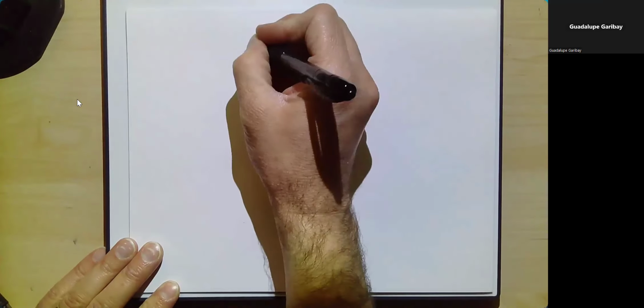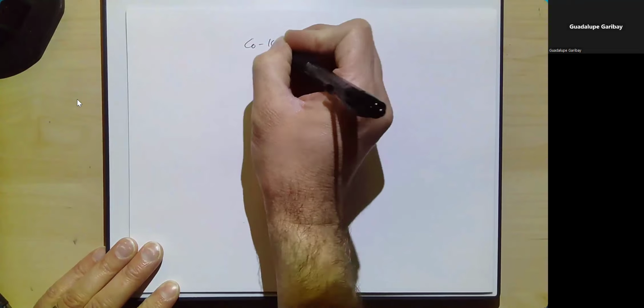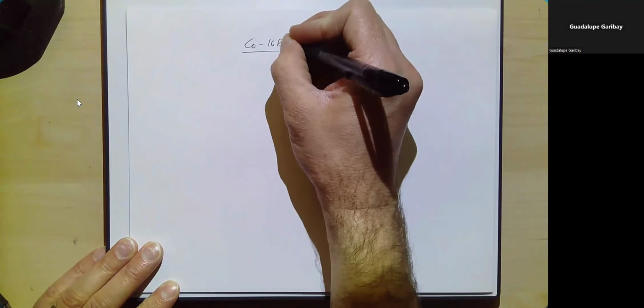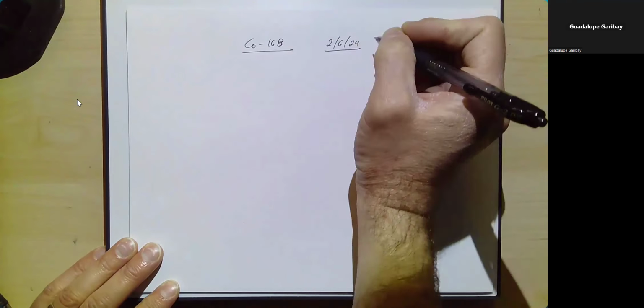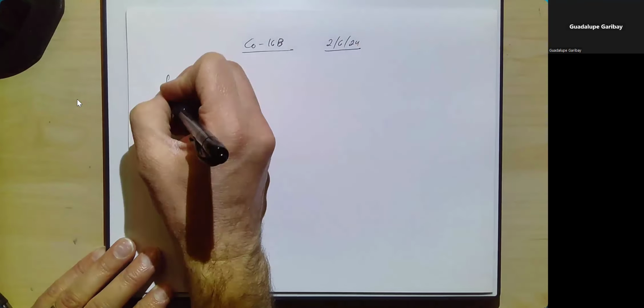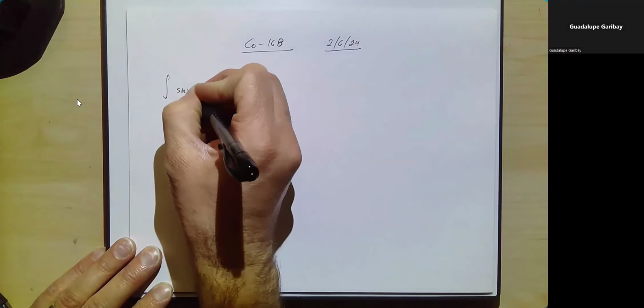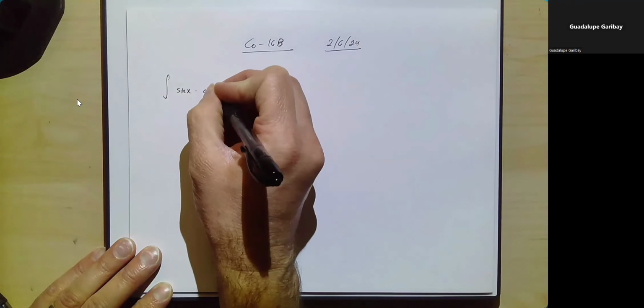Really, let's look at something like this. Co-16B, date is 6th of February. So let's say we have the integral of sine of x times cosine cubed x.